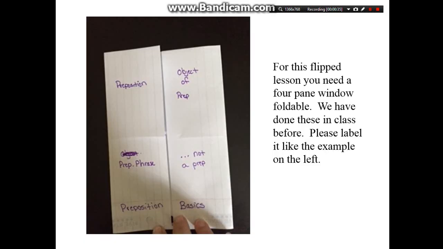For tonight's lesson, you need to create a foldable. This is a 4-pane window foldable. We've done these in class. You need the 4 flaps. You fold it in half, you open it, then you fold the sides in to make like the French doors. Then you cut them into the 4 flaps. You should label them preposition, prepositional phrase, object of a preposition, and not a prep. We'll be calling them preps, not prepositions.